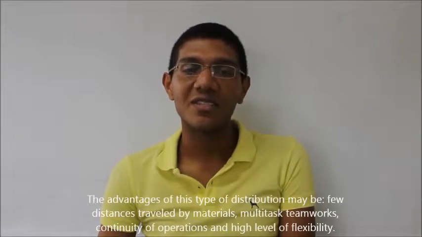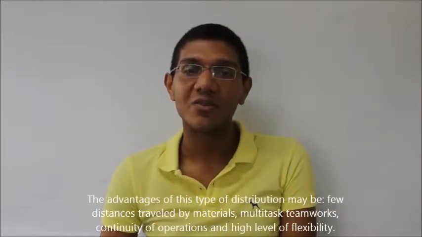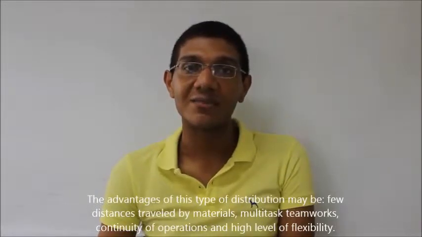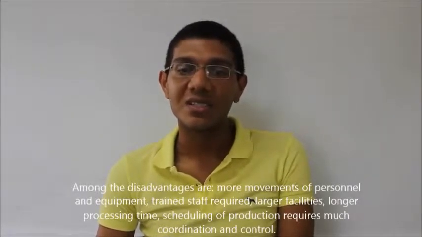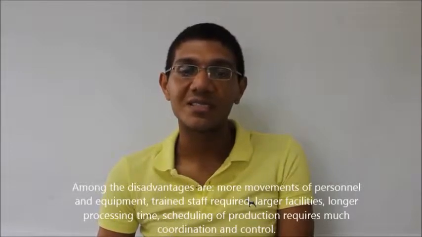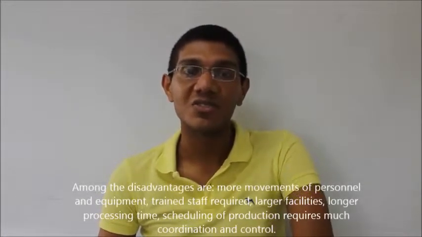The advantages of this type of distribution may be few distances traveled by materials, multitask teamwork, continuity of operations, and a high level of flexibility. Among the disadvantages are more movement of personnel and equipment, trade staff required, larger facilities, and longer processing time. Scheduling of production requires much coordination and control.